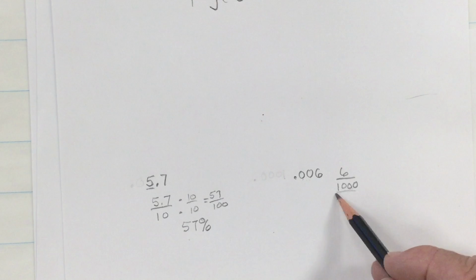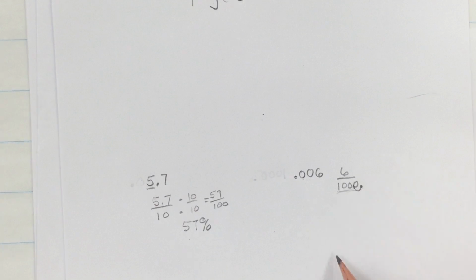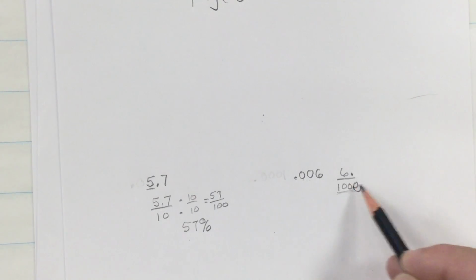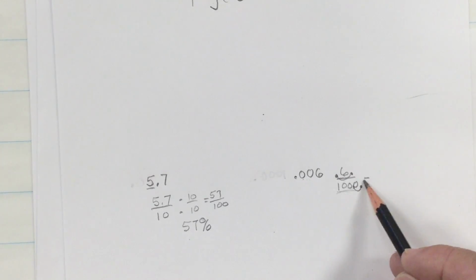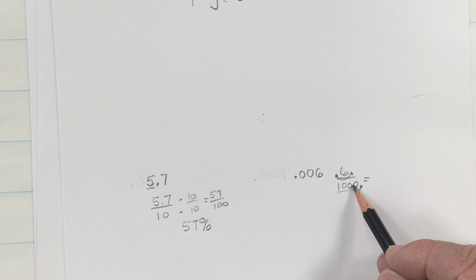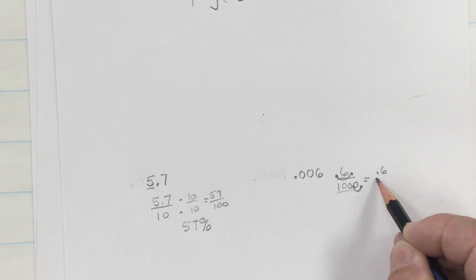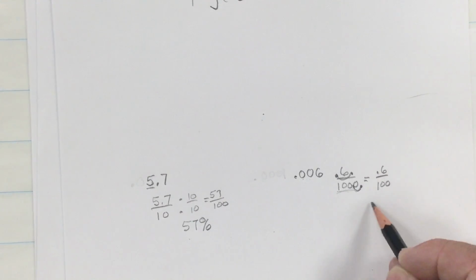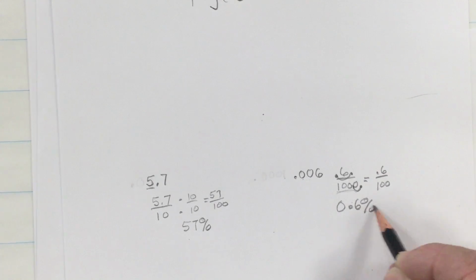Now we want to get to 100, okay? So if we have the decimal right there and we move it this way 1 spot to get to 100, we have the decimal here, we just move it 1 spot there to get 100. Or sorry, what we do on the bottom, we move it this way, we divide it by 10, we get the same number. So we're going to have 0.6 of 100, which is equal to 0.6%.